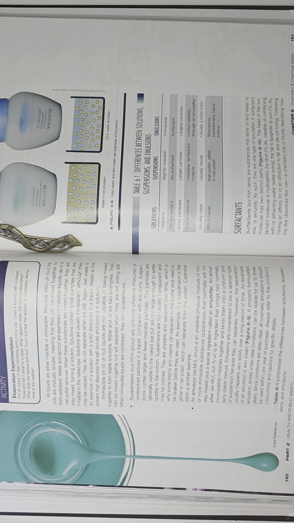All liquids are either miscible or immiscible. Miscible liquids are mutually soluble.